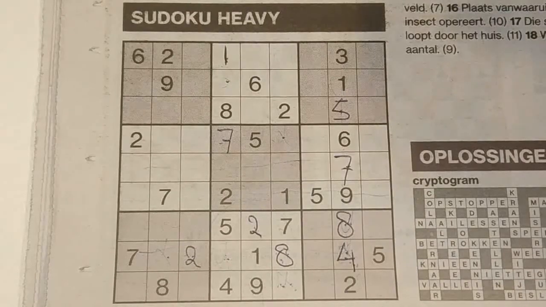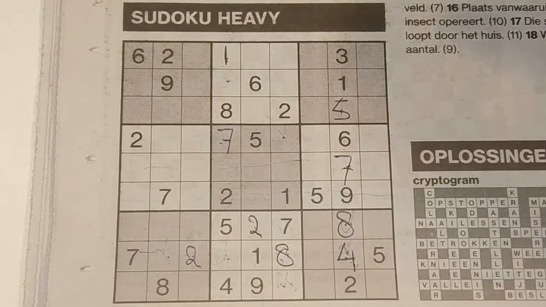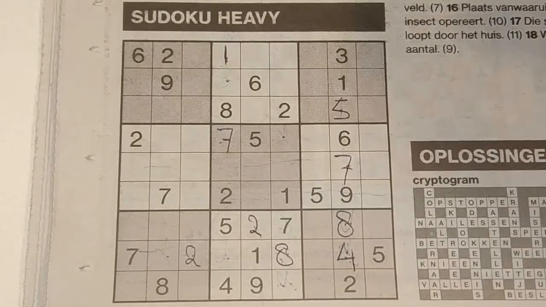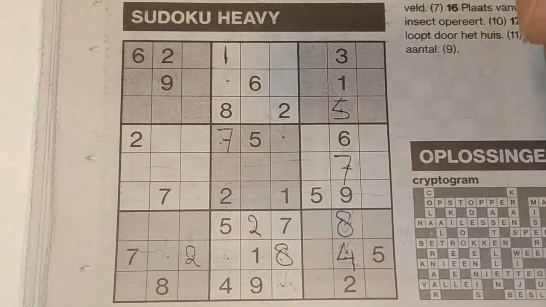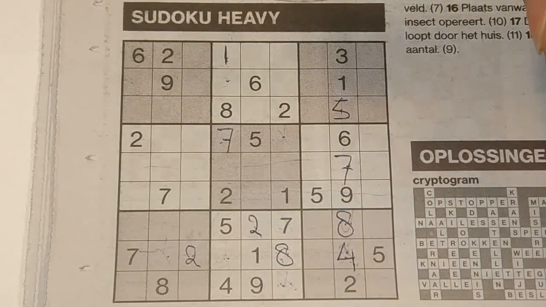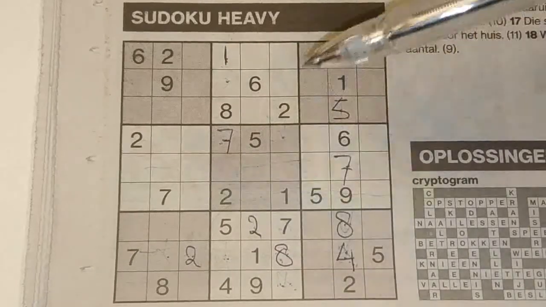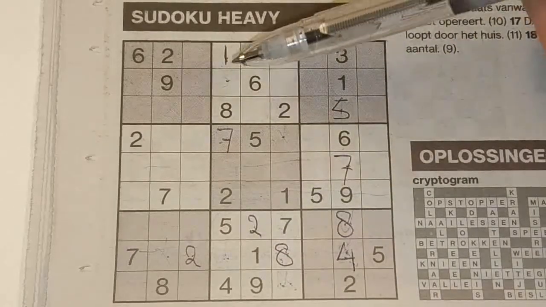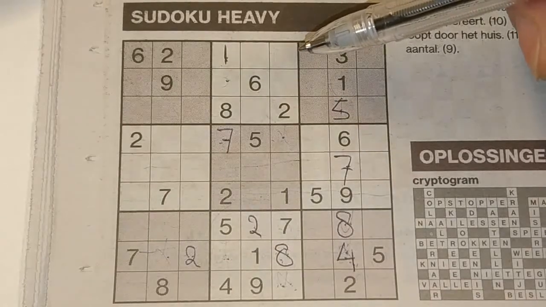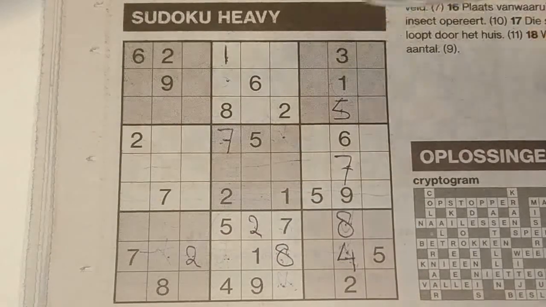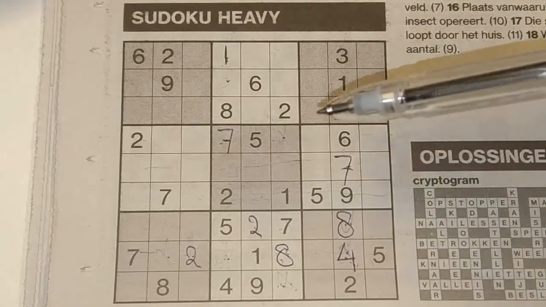Then, let me see. Can I do something with the 4?